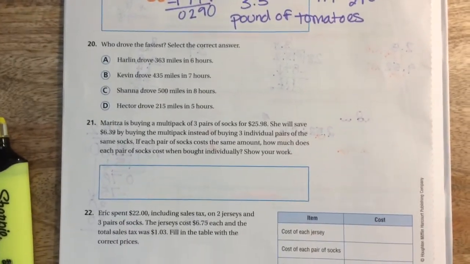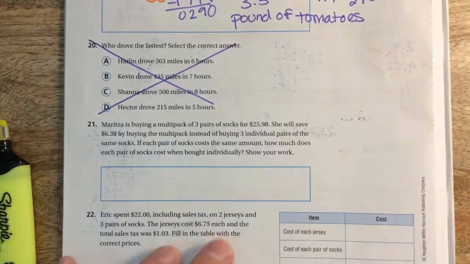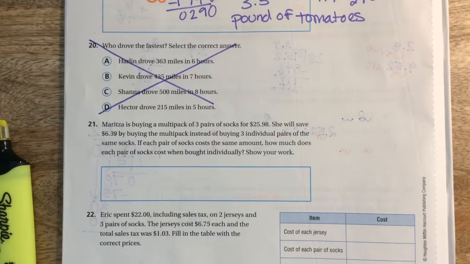All right. I would like you to skip 20. I don't like that question. I don't think it's a good question. So I'm going to have you guys skip that. And we just have 2 more.